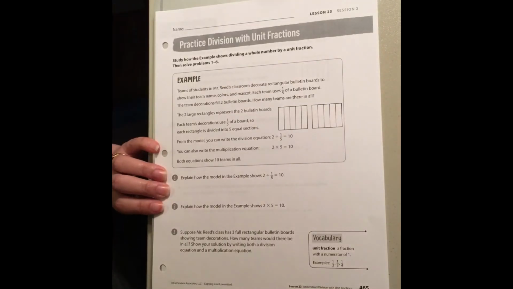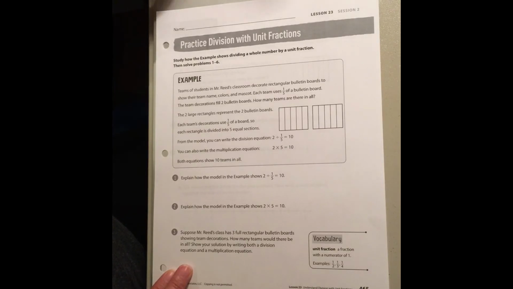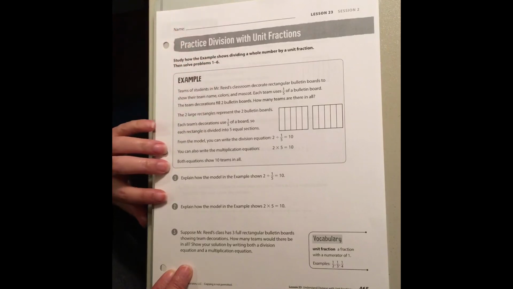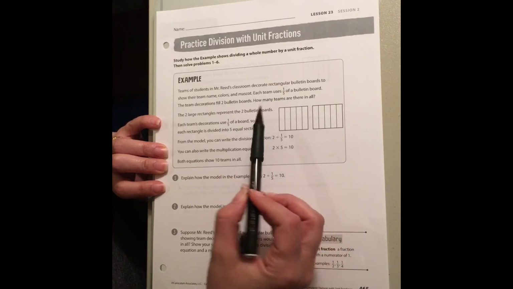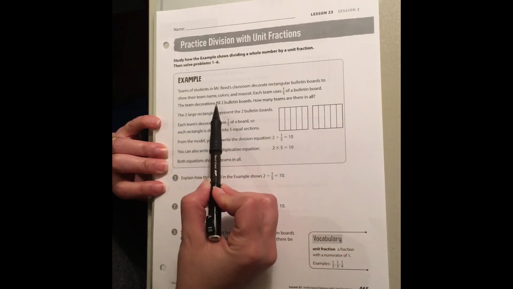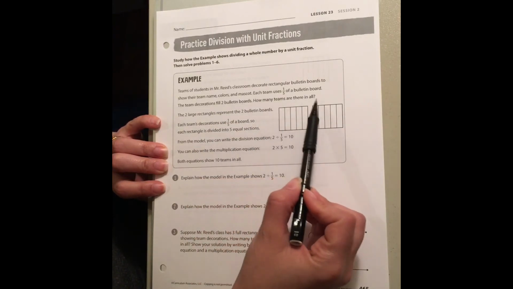All right, now we're going to move on to a little bit of practice. We're going to study how this example shows dividing a whole number by a unit fraction, and then we're going to use it to solve problems 1 through 6. So in our example, it says teams of students in Mr. Reed's classroom decorate rectangular bulletin boards to show their team name, colors, and mascot. Each team uses 1/5 of a bulletin board. The team's decorations fill 2 bulletin boards. How many teams are there in all?